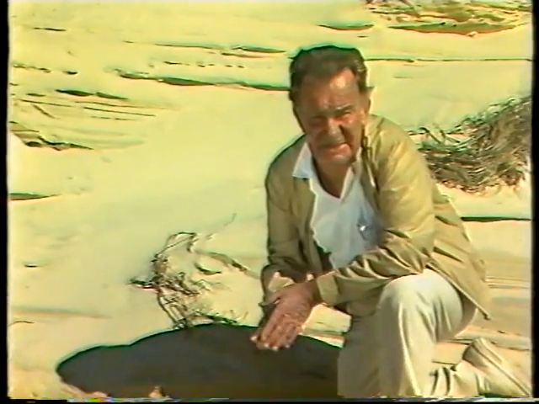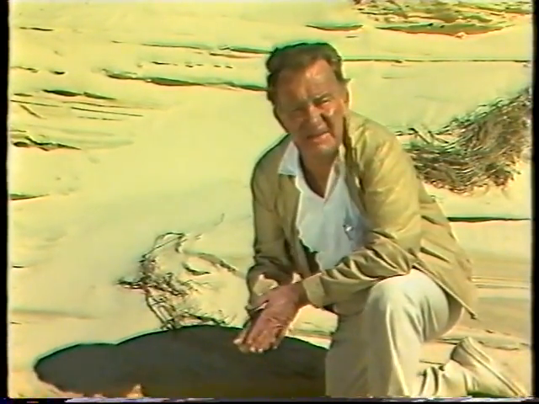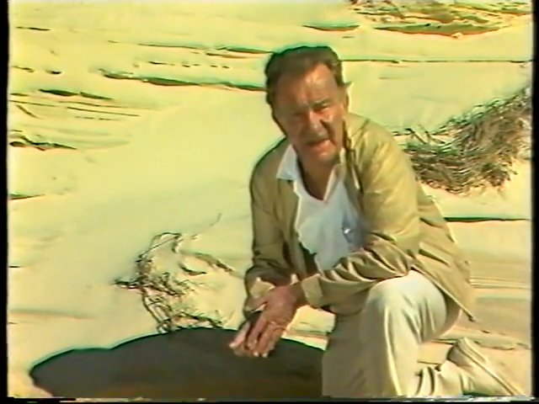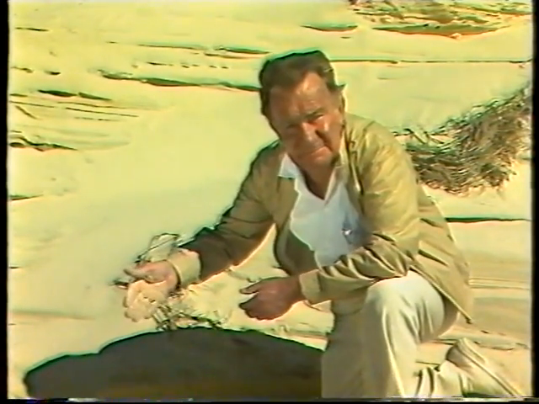This particular sand dune has been badly damaged by wind erosion. As you can see, there's no vegetation to trap the sand and stop it from being blown inland. And once it is blown inland, it can be lost from our beaches forever.